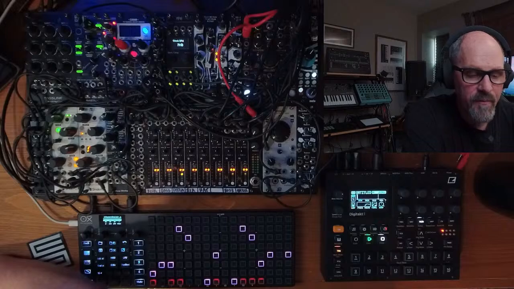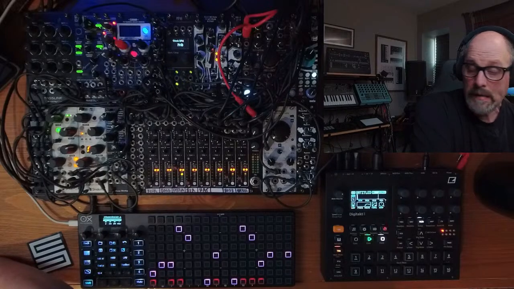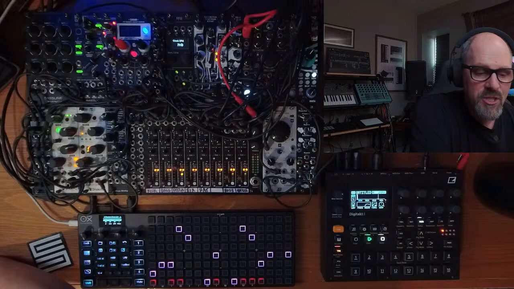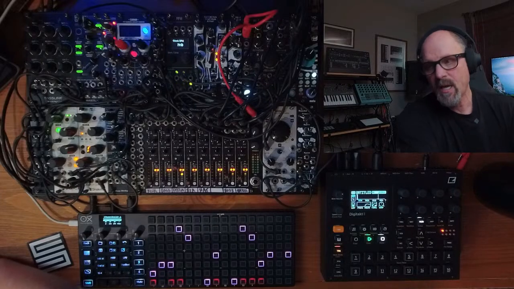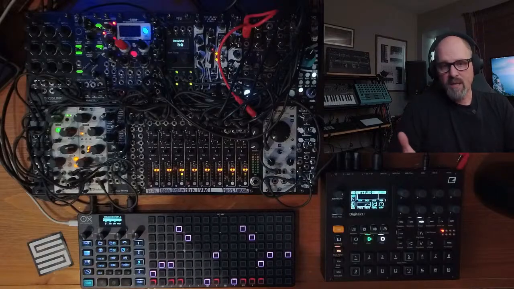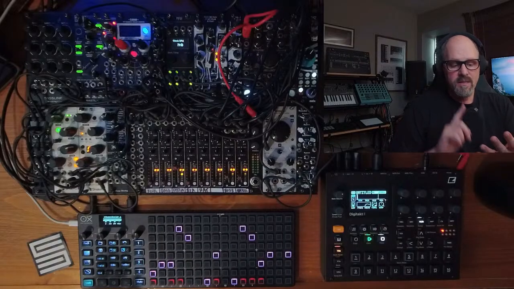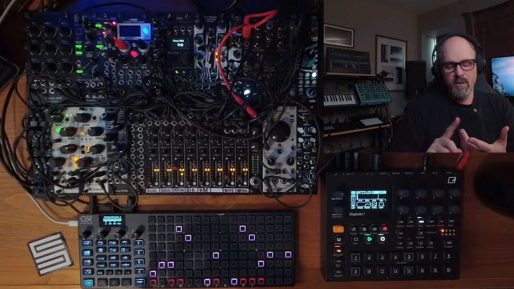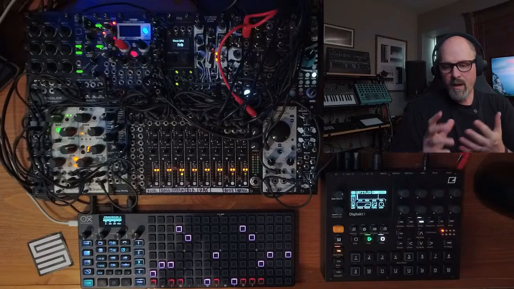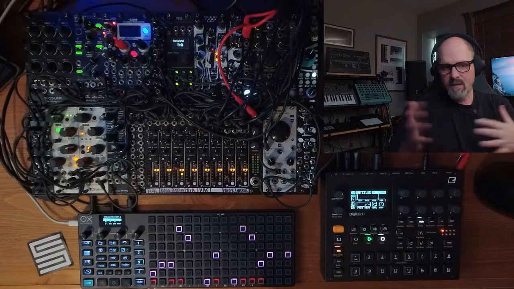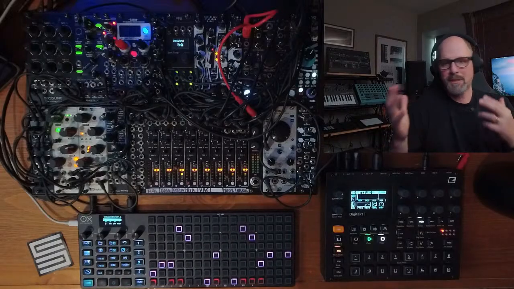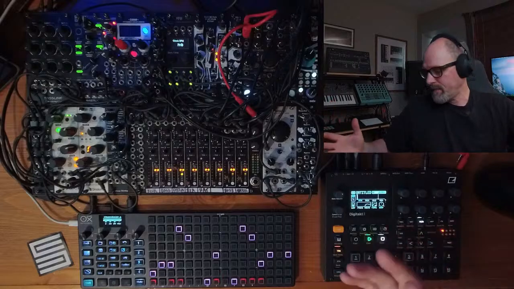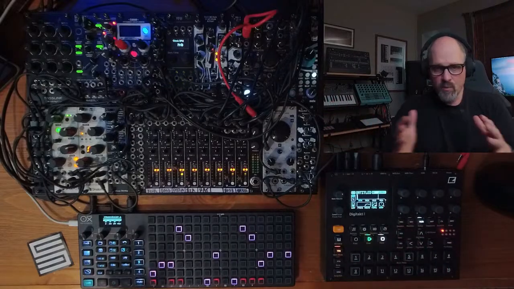How would the Oxy differ from the Deluge or the Push? Ooh, that's a tough question because they're entirely different machines. So the Deluge is a groove box. It is a sequencer, synth, sampler, CV gate out controller, song arranger. Like it does all of the things, like any other all-in-one Groovebox.